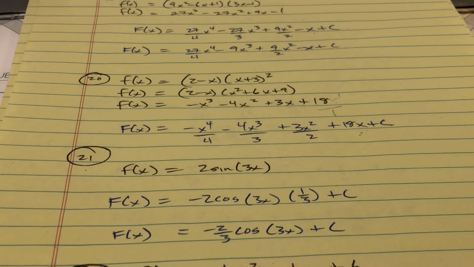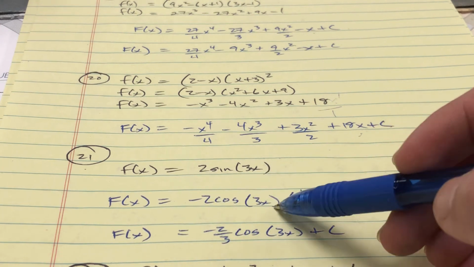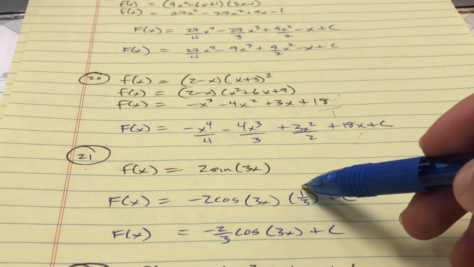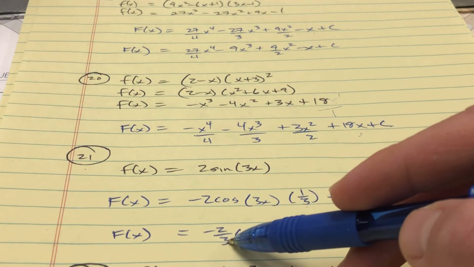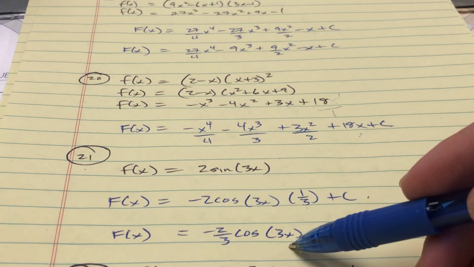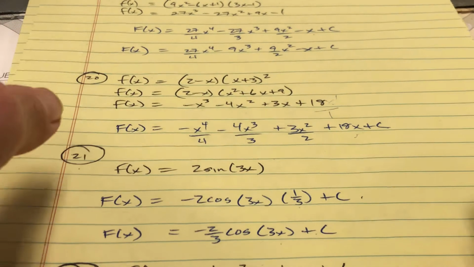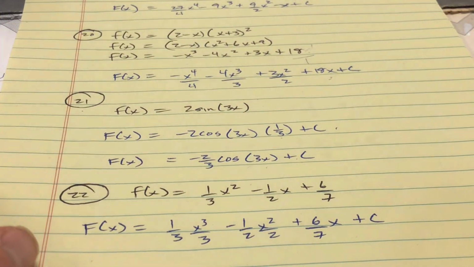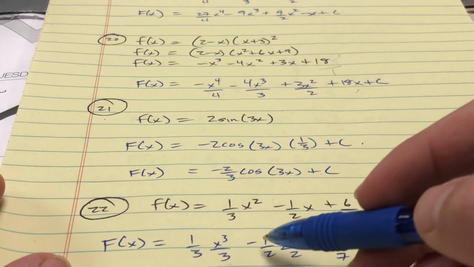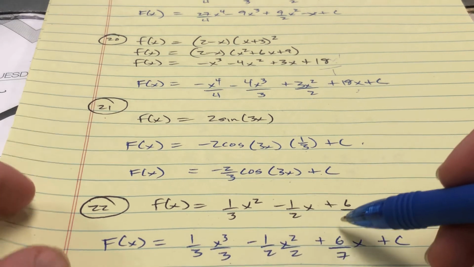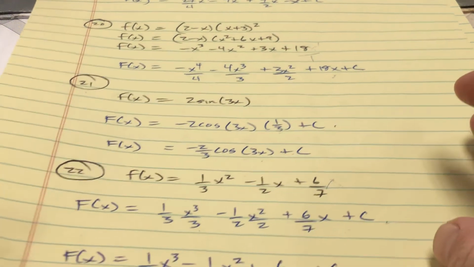On 21, I take the derivative of what to get sine? I take the derivative of negative cosine. So negative 2 cosine 3x. Instead of multiplying by 3, I multiply by a third, plus c. Again, if I were taking the derivative of that, it would be positive 2/3 sine 3x times 3. The 3's would cancel, and I'd be left with that. All right. Add 1 to that power 3 divided by 3 minus add 1 to the power 2 divided by 2. Attach an x there plus c. Just simplify that.